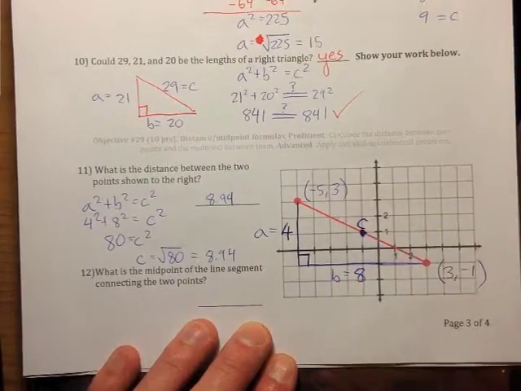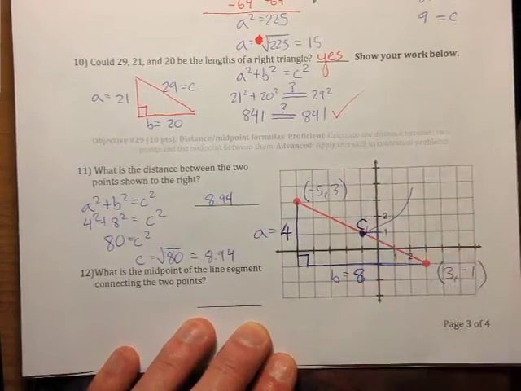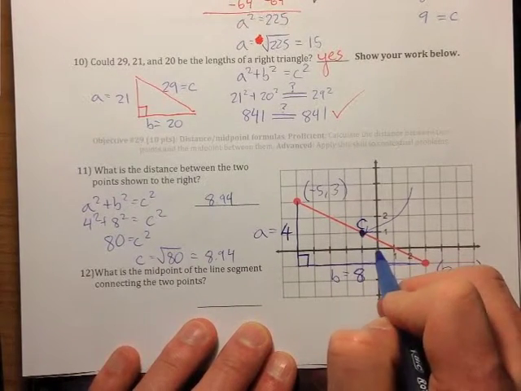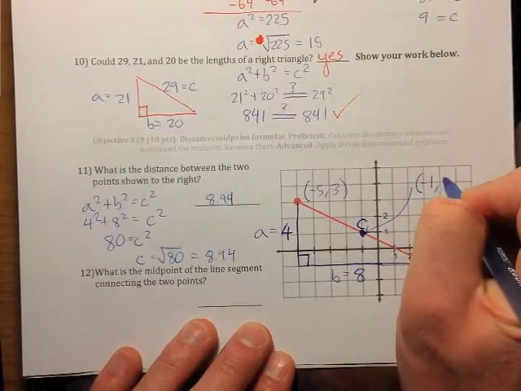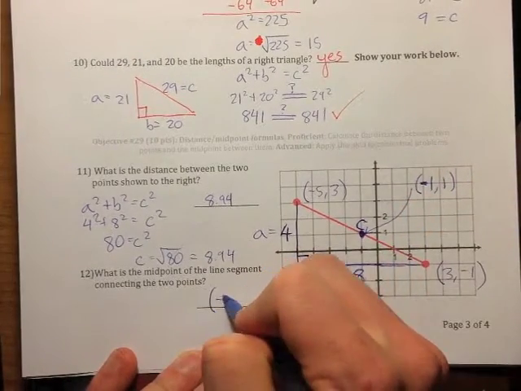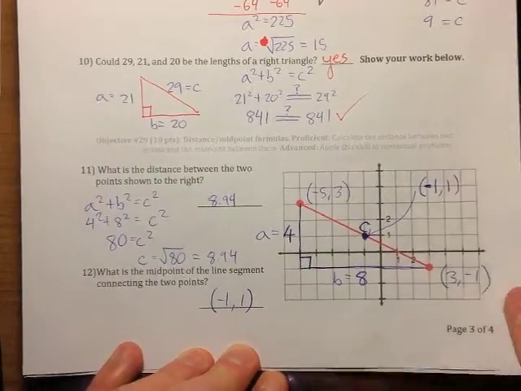Yes? That point right there cuts the line segment in half. And the ordered pair of that point is -1, 1. See, that was not too bad at all. -1, 1 is the midpoint. Okay, now let's move on to the next page.